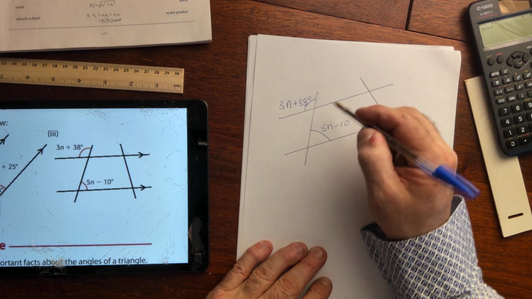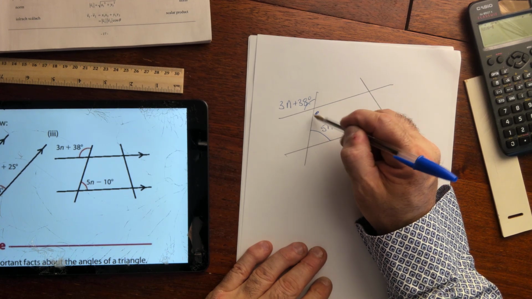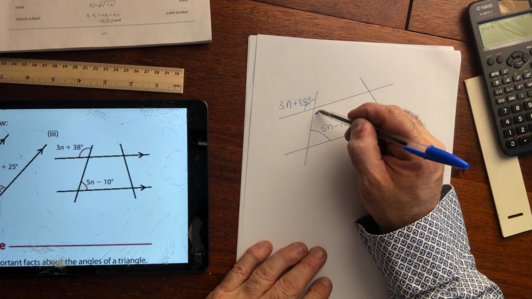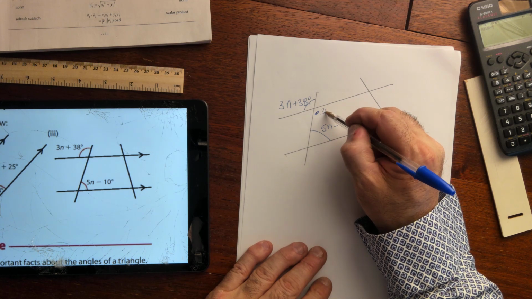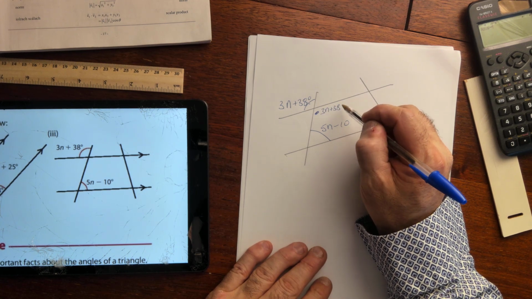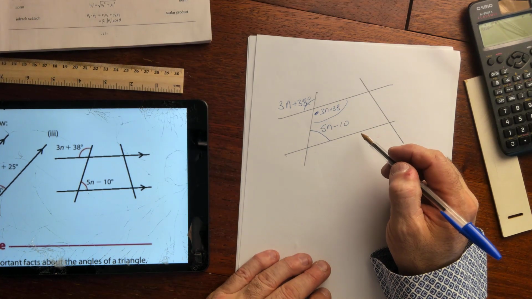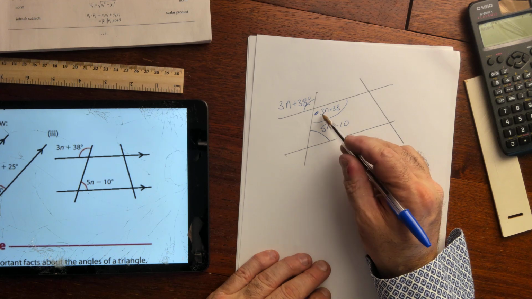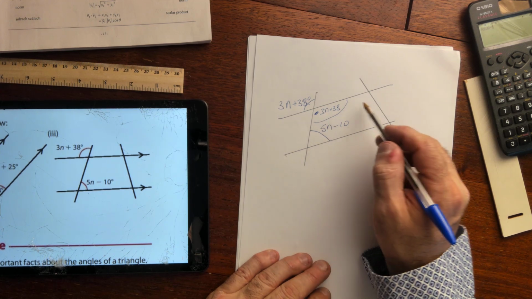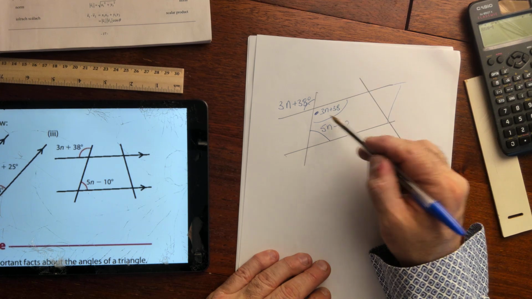5n minus 10. So this one here, even though I don't need it, I'm chasing this angle, I'm using it temporarily, is the same as that. So that means I can write 3n plus 38 here as well. Okay, so here's your angle chasing and problem solving at its best. So now these two angles are supplementary, they add to 180, don't they? Yeah, because they form two adjacent angles in a parallelogram.